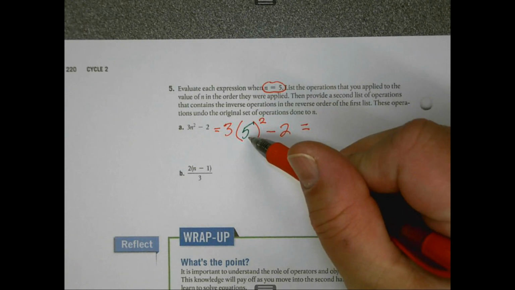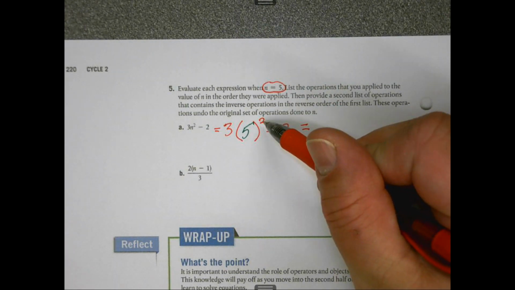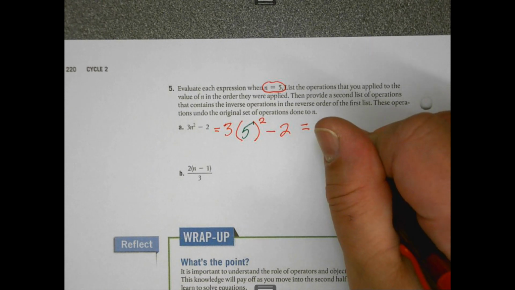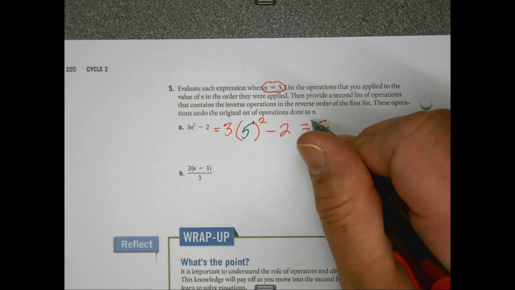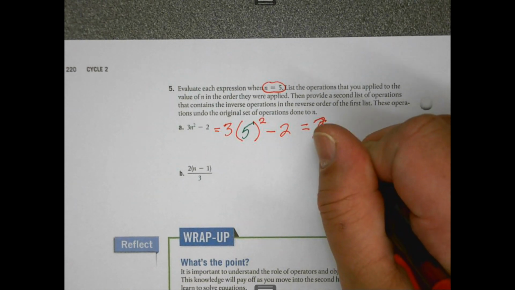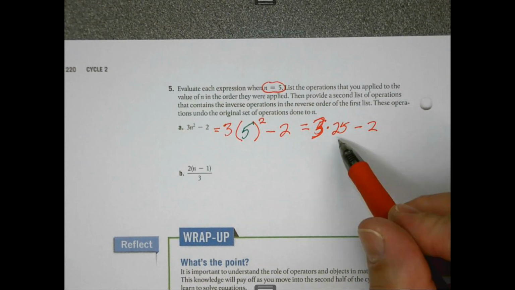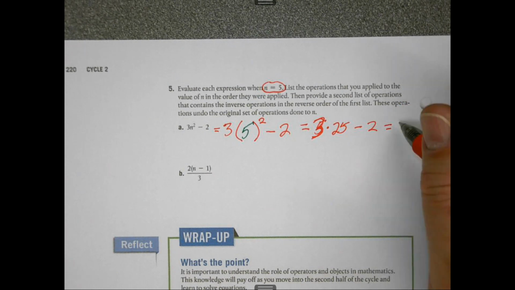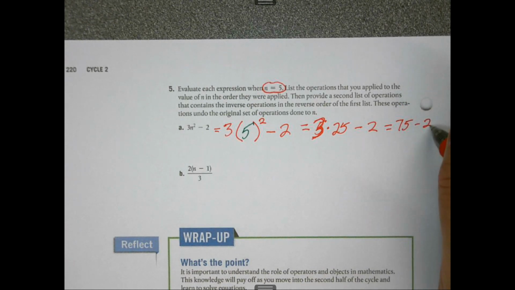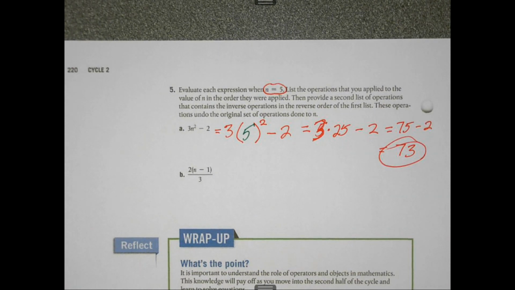Parentheses first, nothing to do with the 5. Exponents next, squared, so I have 3 times 25 minus 2. Multiplication next, 75 minus 2. Answer 73.